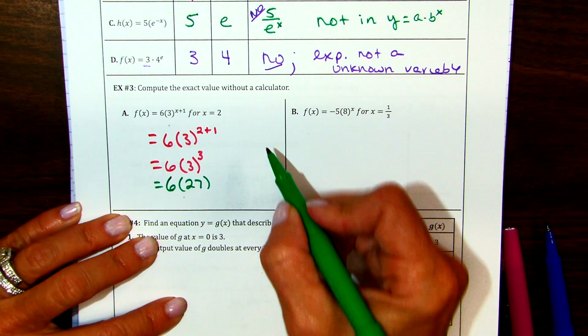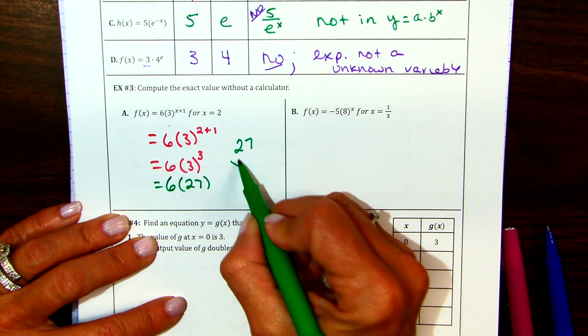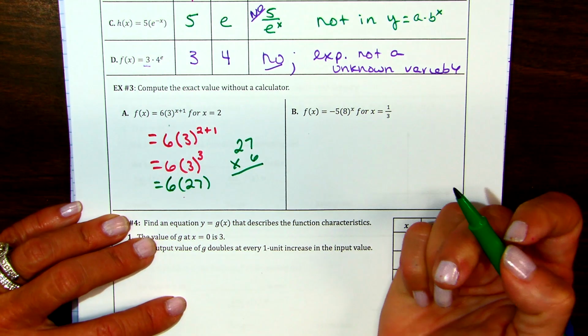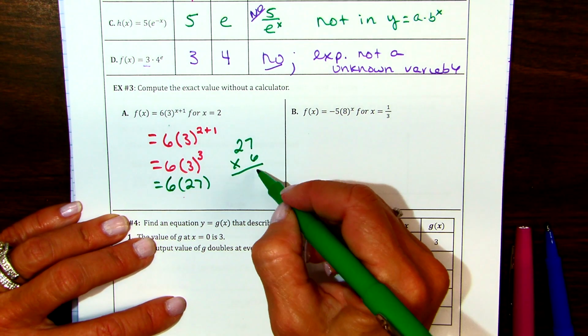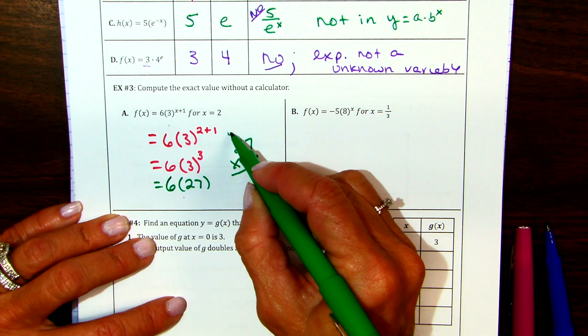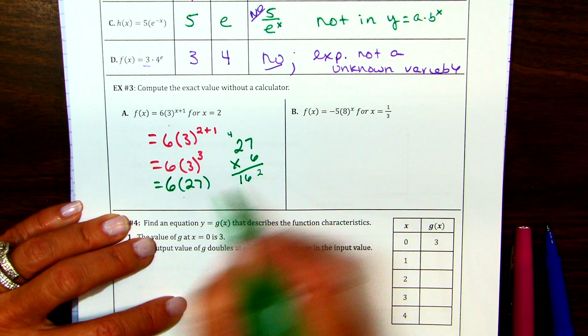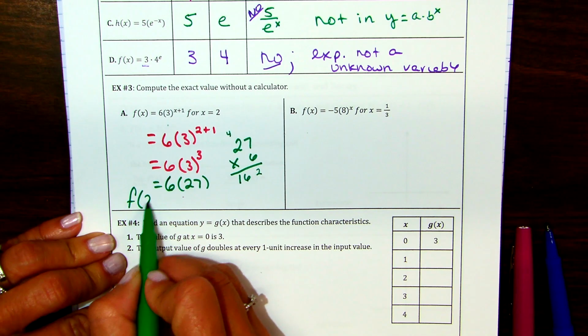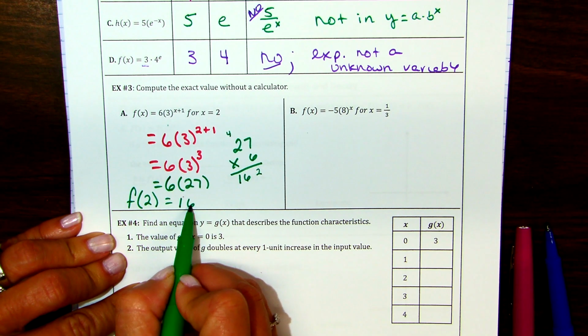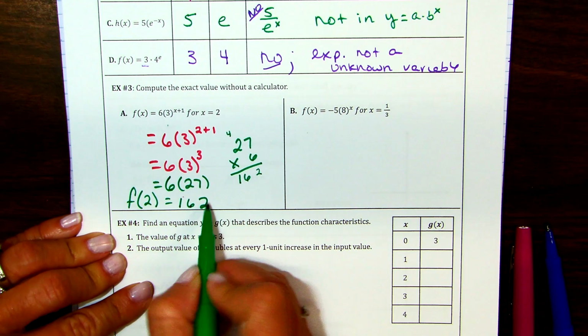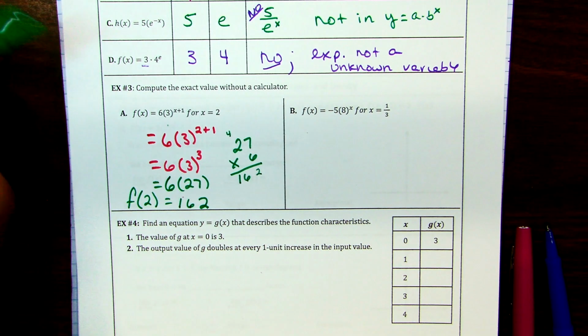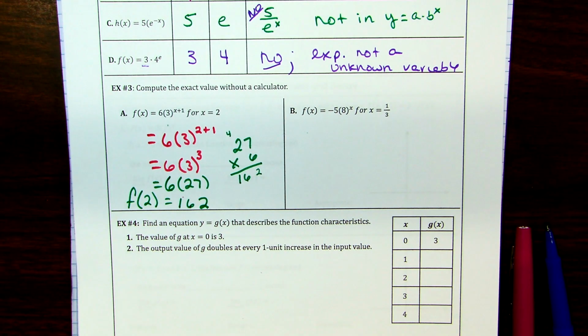So we get 27. And oh my gosh, when's the last time you had to do something like this? 6 times 7 is 42. Carry the 4. 6 times 2 is 12, plus 4 is 16. So when I plug 2 in, I get 162. Good? Okay.